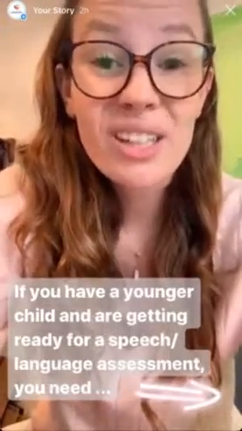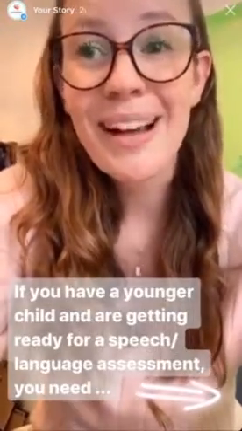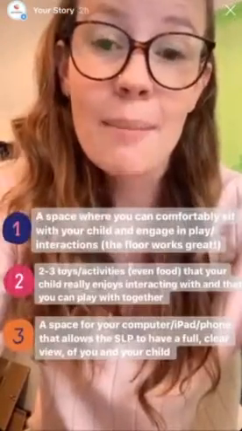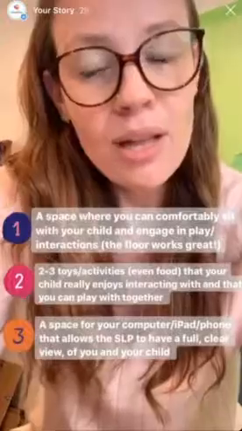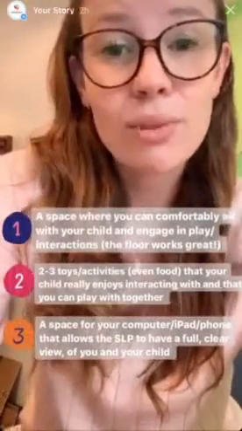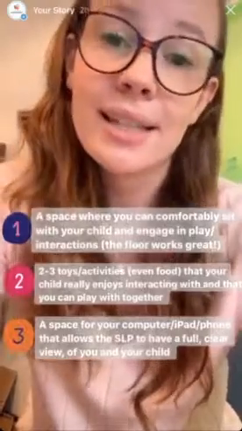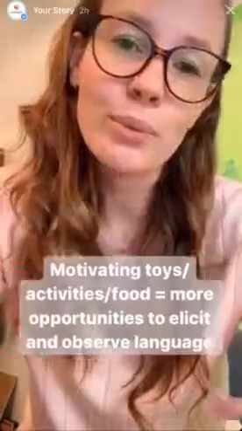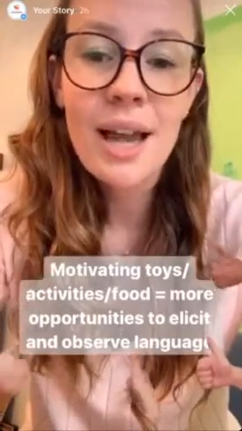So on your end, really, you just have to be present with your kiddo, and bring a couple toys that you know will engage them so that we can get as much interaction from them as possible, whether that's a favorite book, a favorite ball, even a snack, something that's really, really motivating to them, so we can see how they're willing to interact with you for these items, how they're interacting with you when you're playing with these items, and so forth.